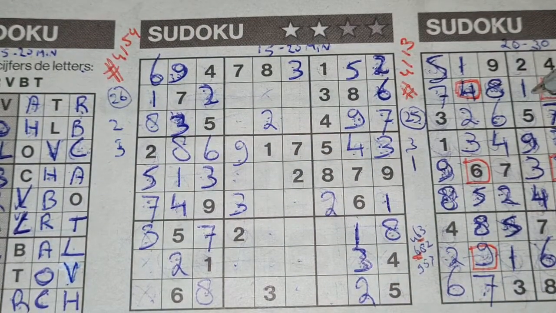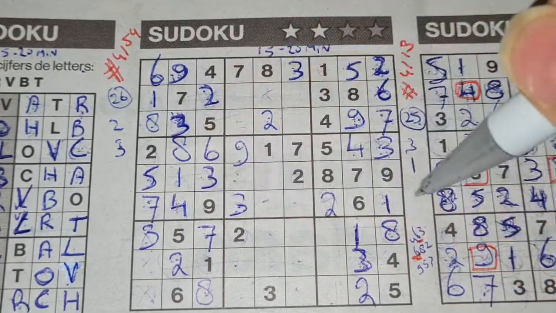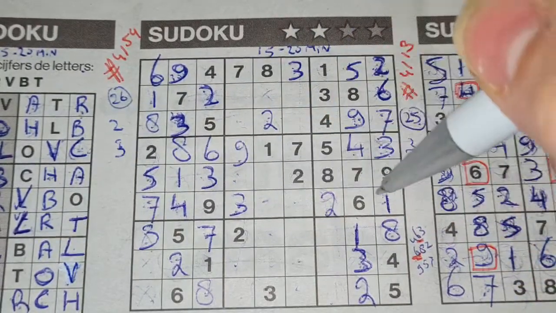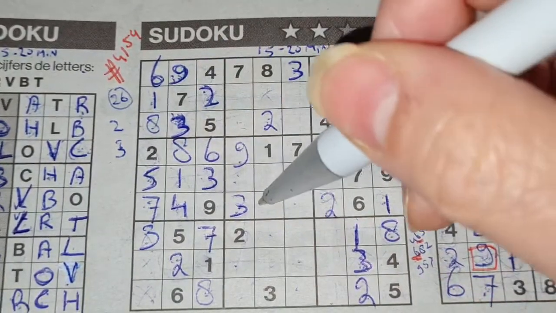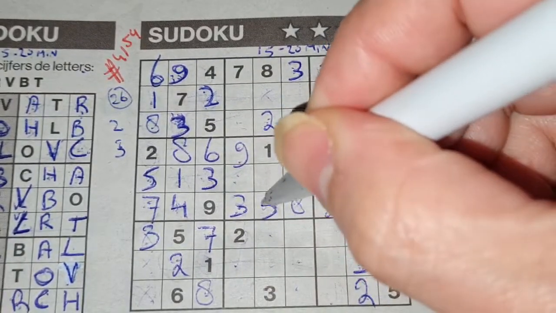Okay. Oh, wait. 2 missing numbers in this row: 5 is missing, and 8 is missing. 5 and 8, 5 and 8. We have 8 there, no 8 there, 8 should be here, and a 5 goes there.